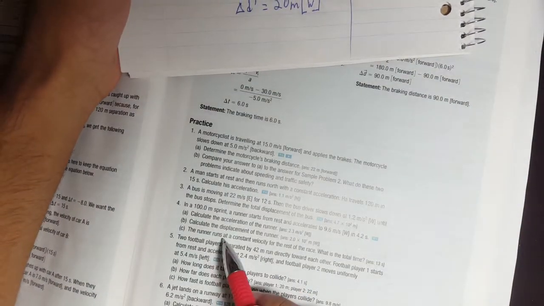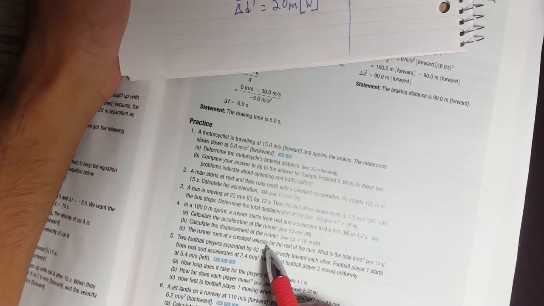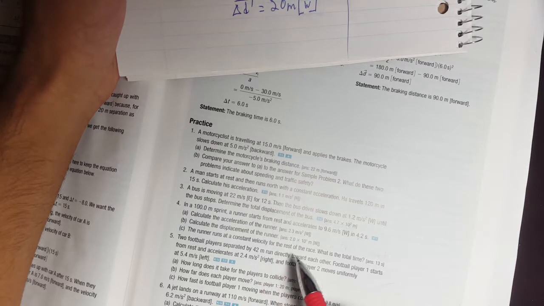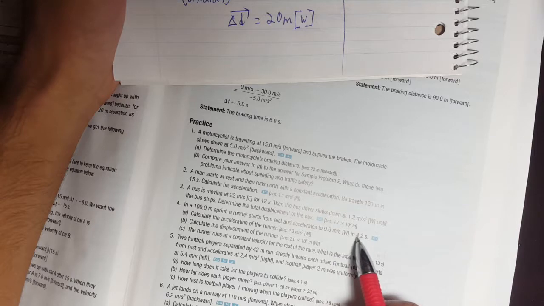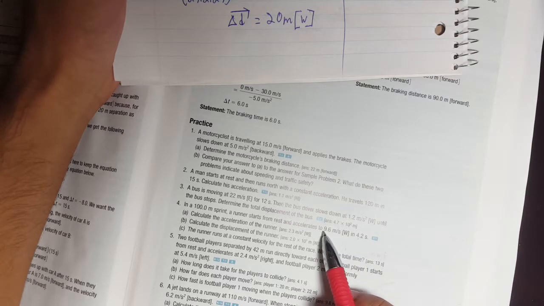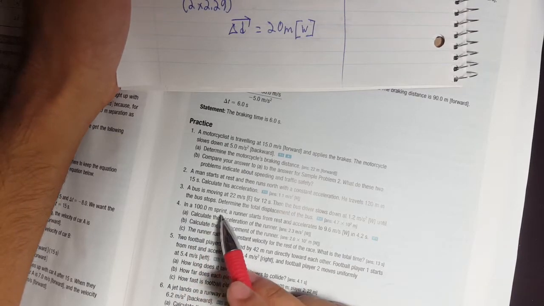Now for part C, it's telling you that the runner, after the 4.2 seconds, runs the rest of the race at a constant velocity. The final velocity for the 4.2 seconds was 9.6, so after the 4.2 seconds, the person continues to run at 9.6 meters per second for the remainder of the entire sprint.